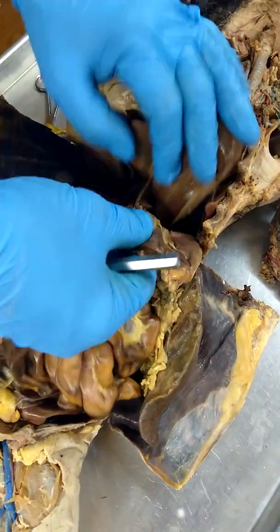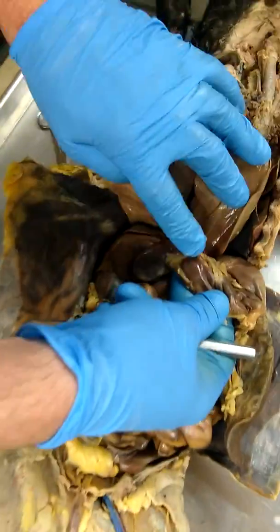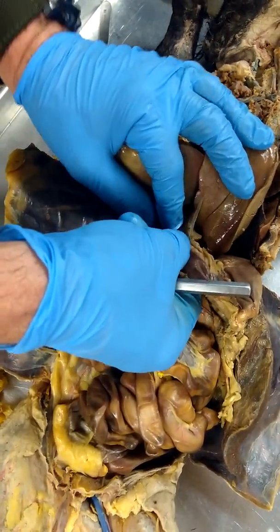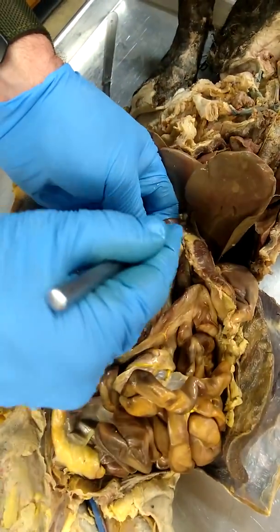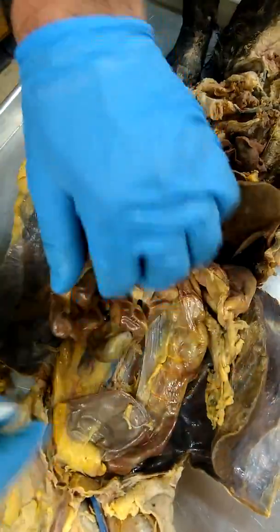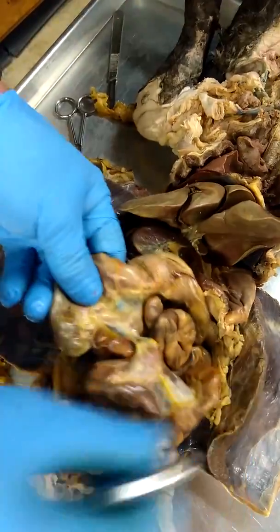Okay, when you get to the pyloric region of the stomach, you'll see that little line of fat right there. That little line right there, that's where the pyloric sphincter is located. And then the first section of the small intestine after the stomach, this is called the duodenum. I then work backwards and then go to the large intestine.